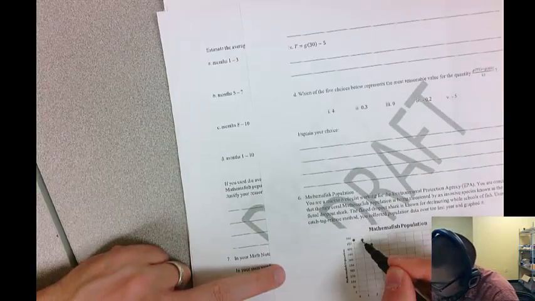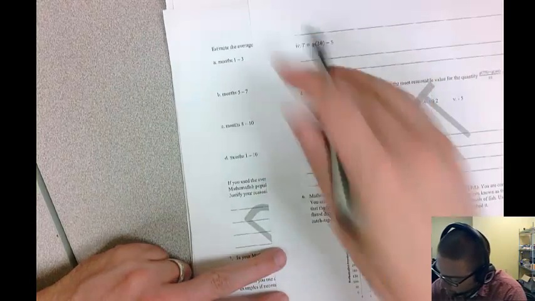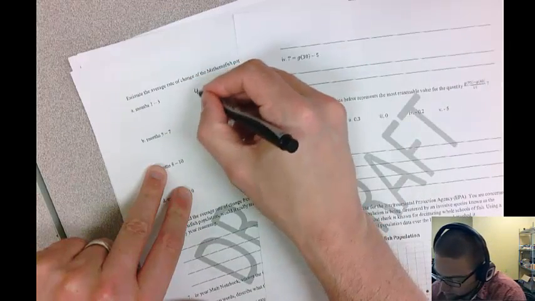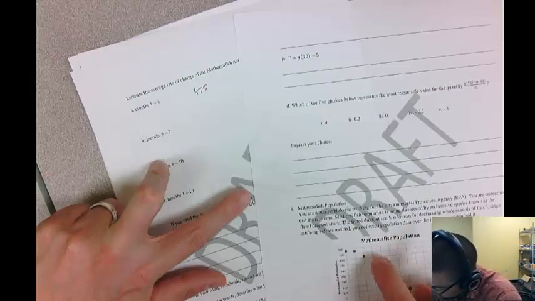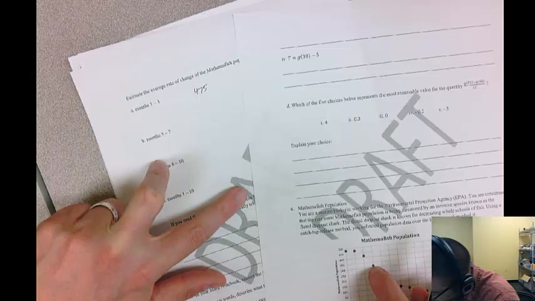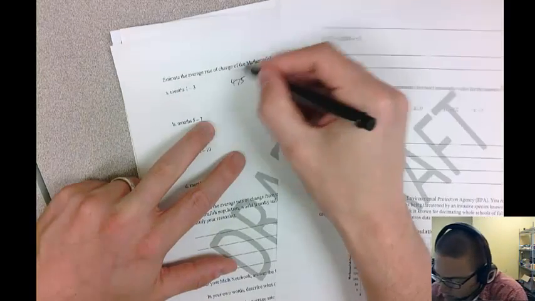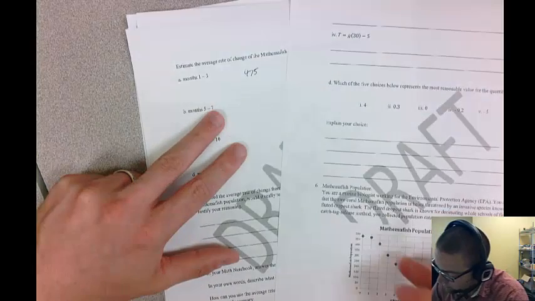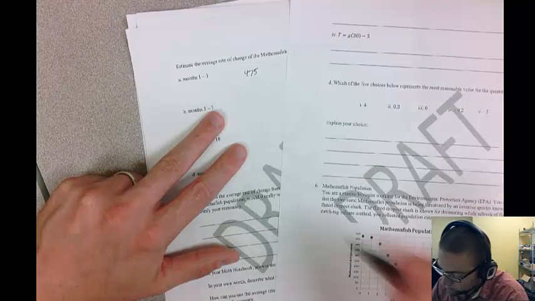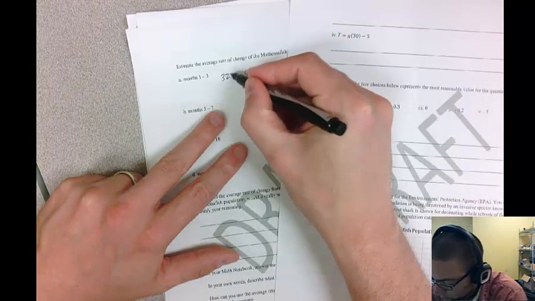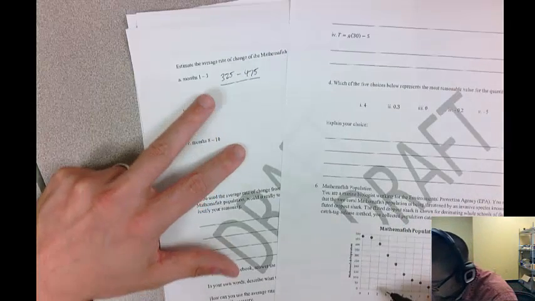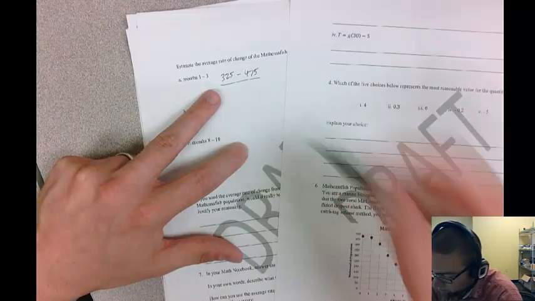How about, it looks like 475 is the function value at 1. So 475, and then it goes down to about 325 or something like that. So we want to represent this as it's going down, right? So it's going to be a negative number. So 325 minus 475, and then I want to compare also the interval, right?